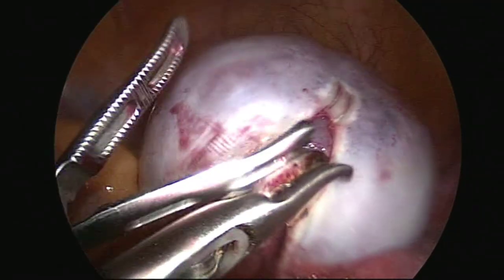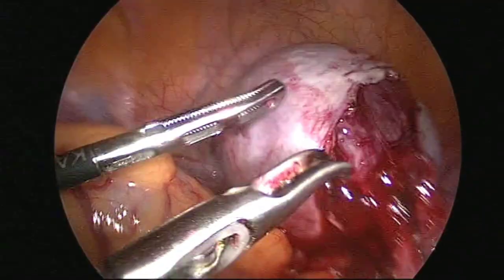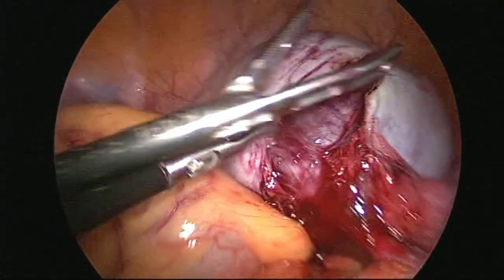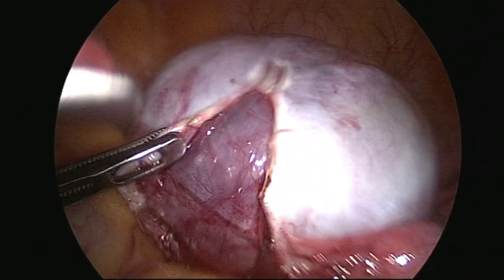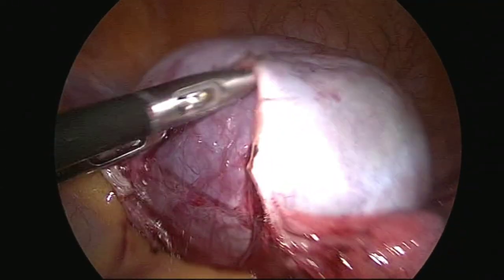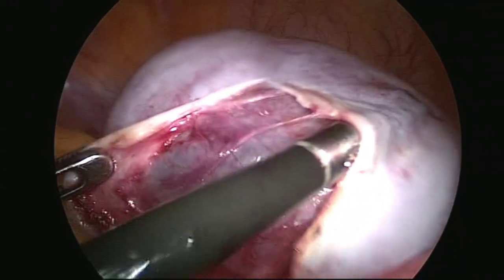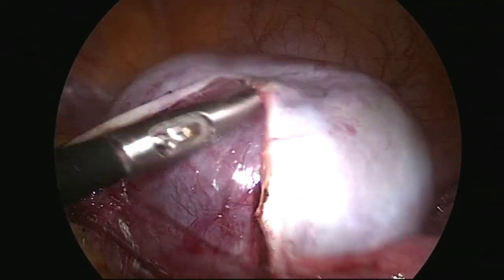After reaching the right plane, there is no difficulty at all. I have to just separate and then cut.